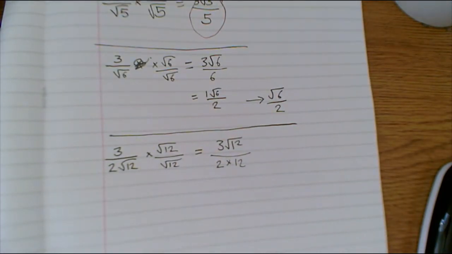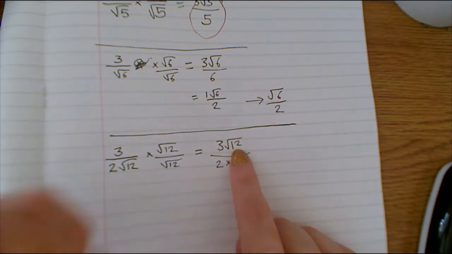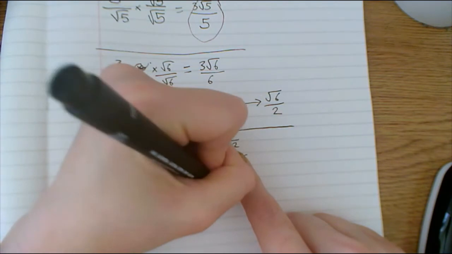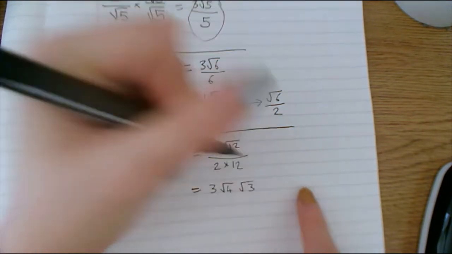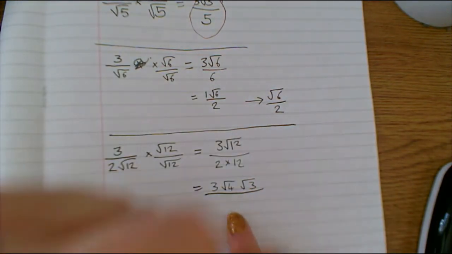So that's what I've got so far. And now we've got a bit of simplifying to do. So the first thing you need to try and spot is this root 12 up here on our numerator can be simplified. To simplify a surd, we are looking for a factor that is also a squared number. So your squared numbers 1, 4, 9, 16, 25 and so on. We need to find a factor of 12 that is also a squared number. That number is 4. So what this means is I can rewrite this root 12 as root 4 times root 3. All I've done there is rewrite my numerator. I'm going to rewrite the denominator as 24 because 2 times 12 is 24.